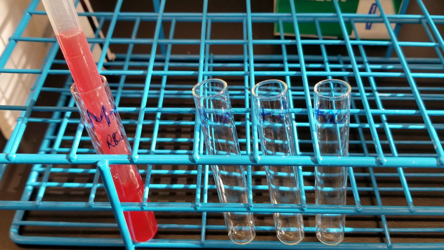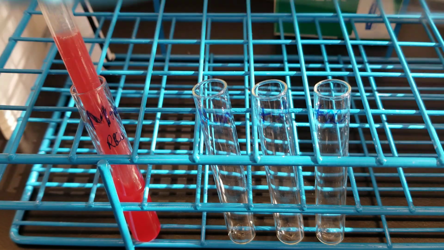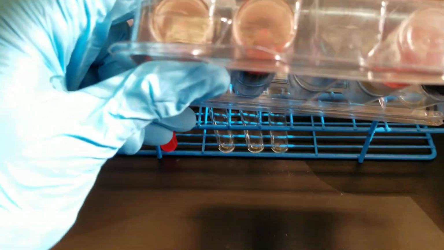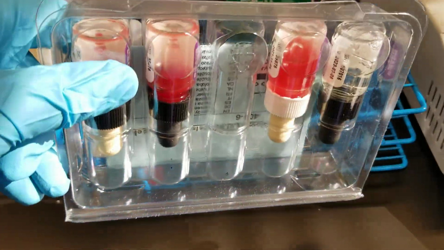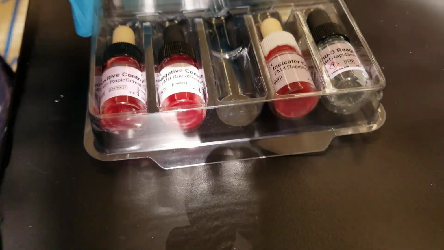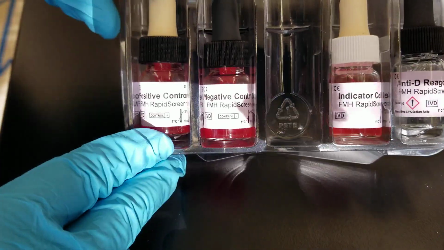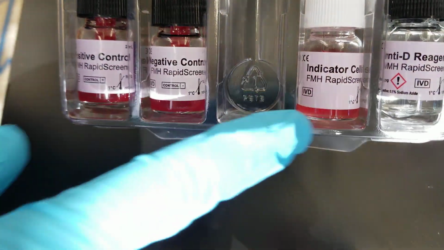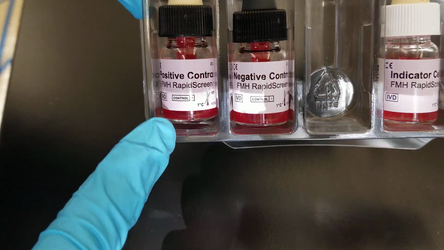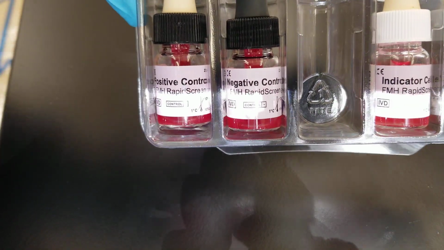As with everything else, you want to make sure that your reagents don't have any of the cells on the bottom because you've mixed them gently. I like to do that in the container they came in. All right, so if you look at these, we have the modified anti-D reagent on the right there. We've got the indicator cells right next to them. And then on the other side, we have the positive and negative control cells.